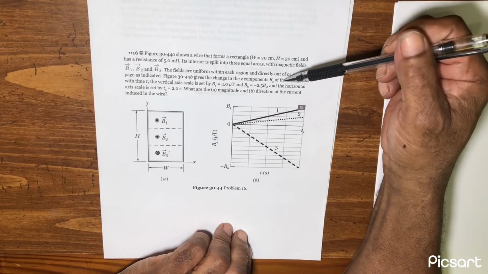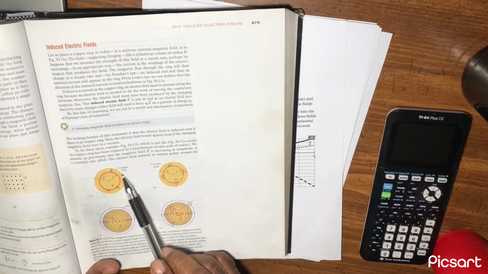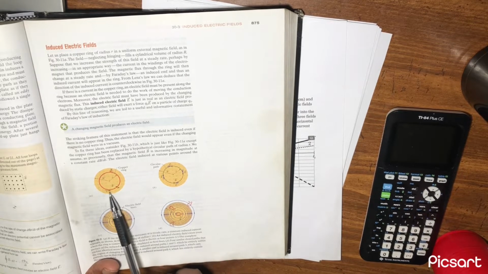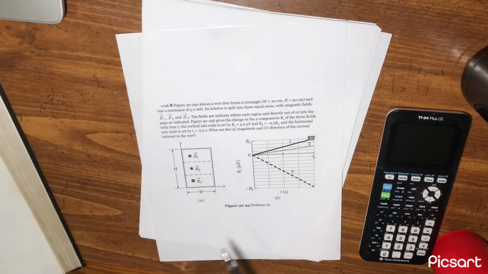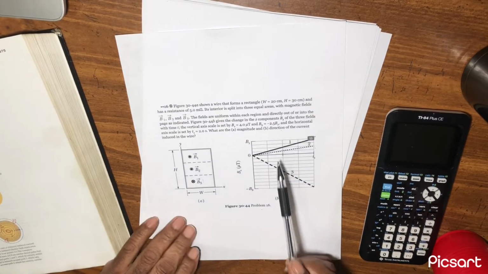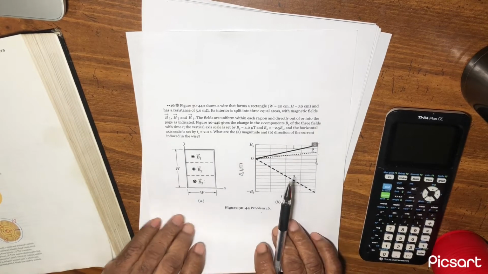Now, the 3 sections. If you look at this figure with the copper ring and the field into the page, you see that the current is counterclockwise. So the answer to B is that the current will be counterclockwise. Now let's just go back to A.